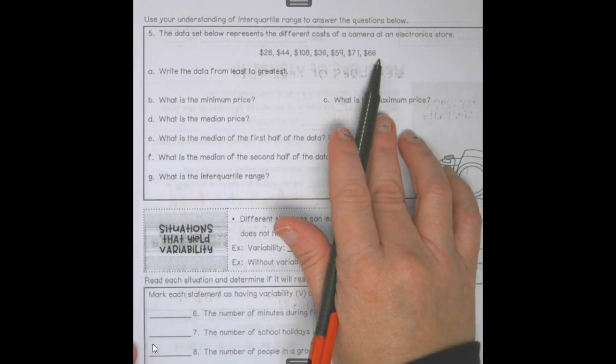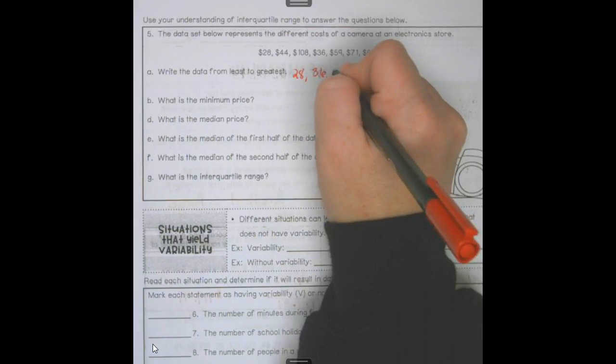So on the back page, use your understanding of the interquartile range to answer the questions below. So now we are going to go ahead and do what we just learned. The data set below represents the different costs of a camera at an electronics store. What is the data from least to greatest? So the first thing you're going to do is put this data set in order from least to greatest. Go ahead and do that. So my first number should be 28, 36, 44, 59, 66, 71, 108.